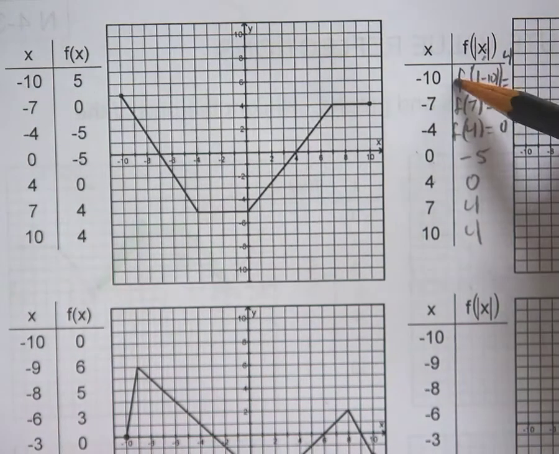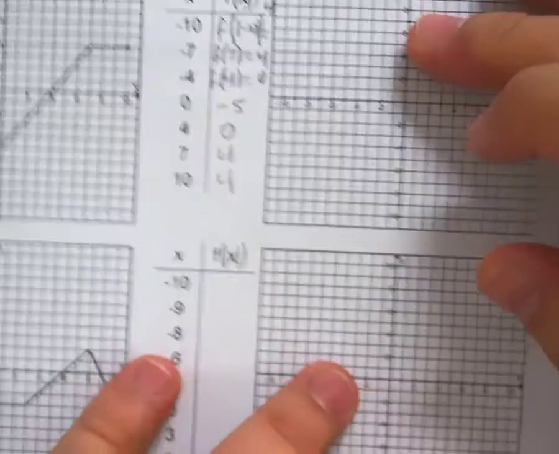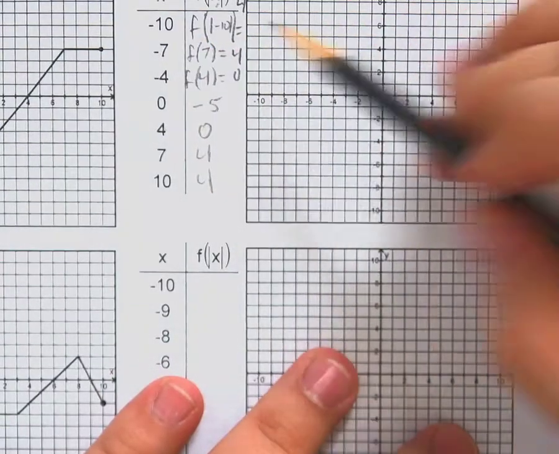So what I have to do here is find the absolute value of these negative x's. And then when I come over here to plot them, I've got negative 10 comma 4.